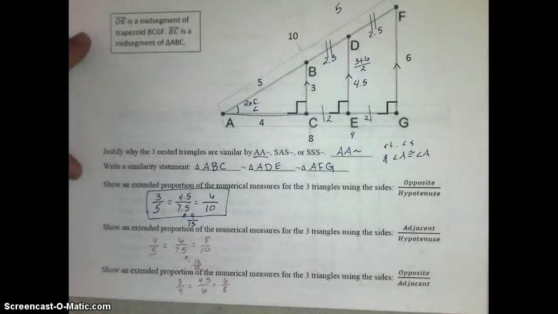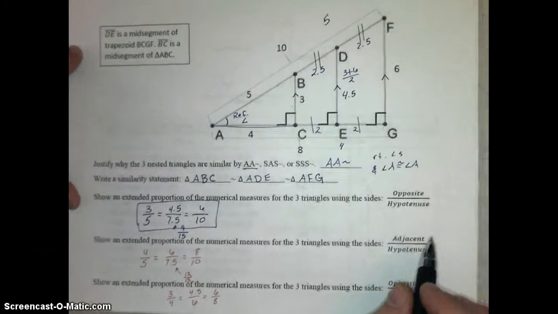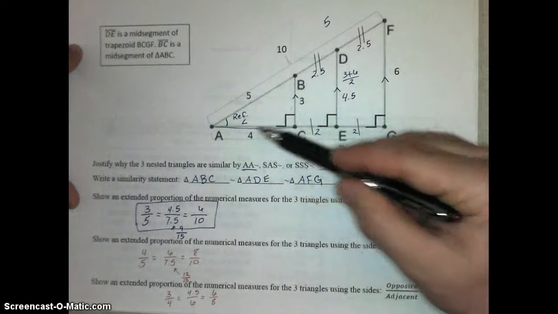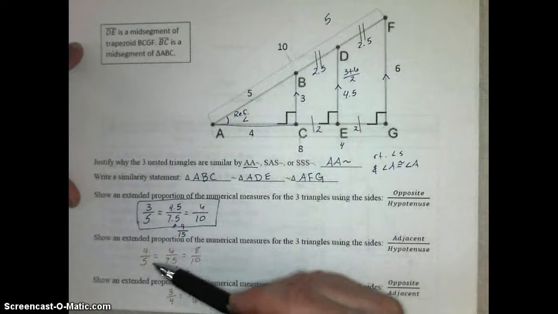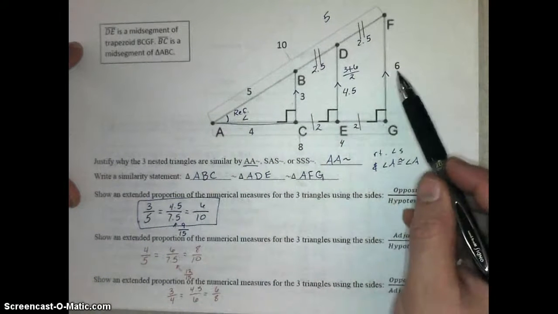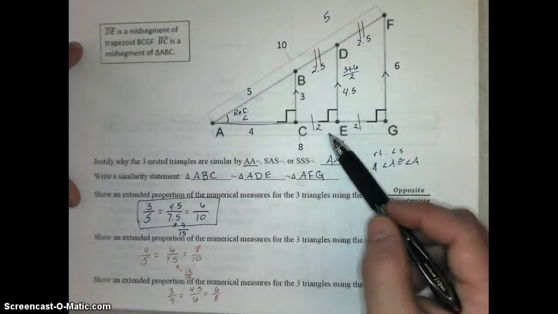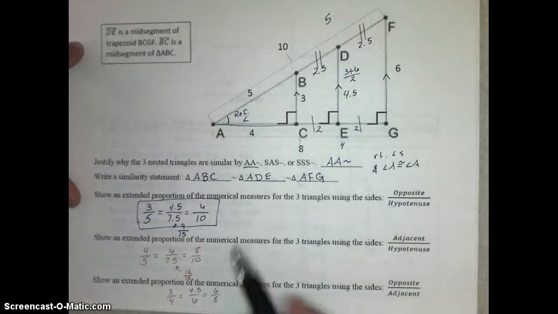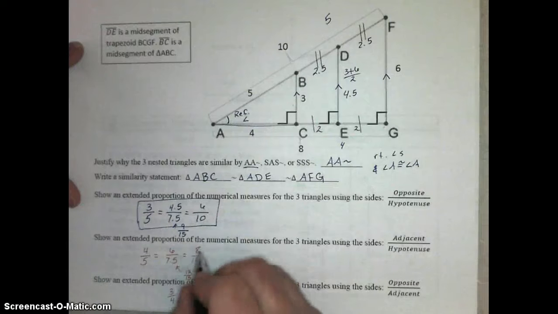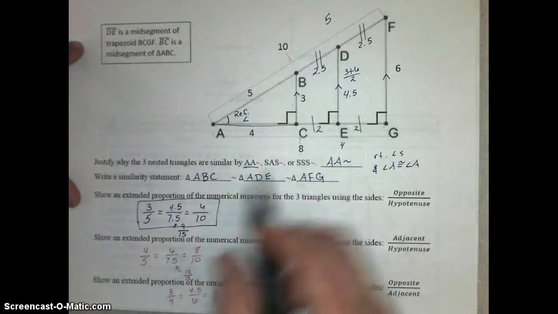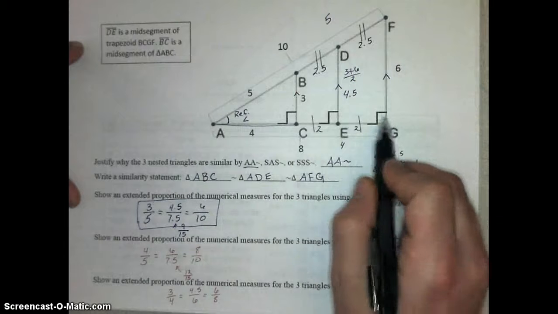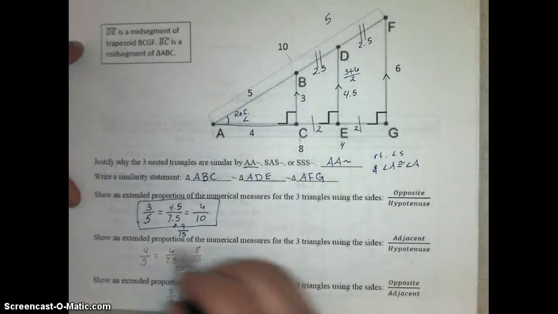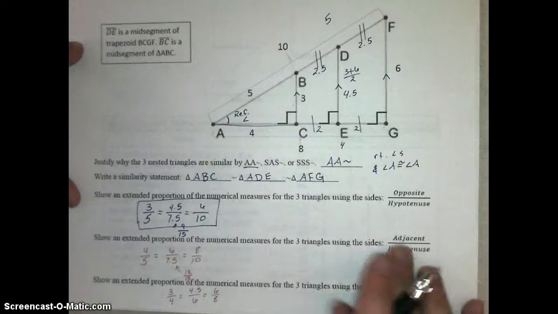Otherwise, these are what we should get. For the adjacent leg over hypotenuse ratio, the adjacent leg would be 4. Remember, our reference angle is still A. And the hypotenuse is 5 still. So we get 4 over 5. And then for the next triangle, that would be 6, the adjacent leg, 4 plus this 2, over the hypotenuse, 7.5. And then the adjacent leg, 8 over the hypotenuse, 10. And again, these all would be the same. 6 over 7.5 is the same as 12 over 15, which does reduce to 4 over 5.